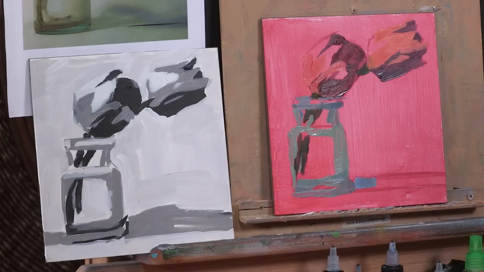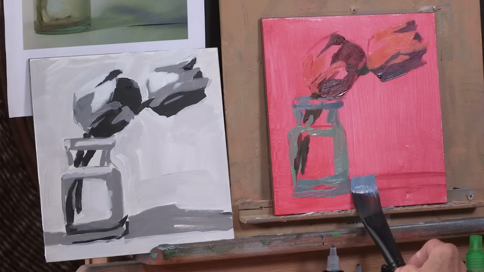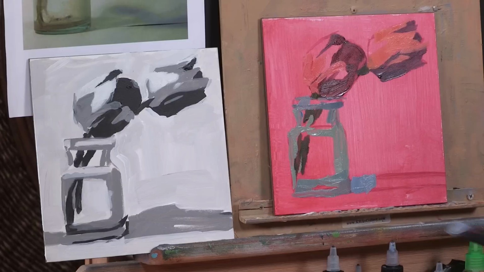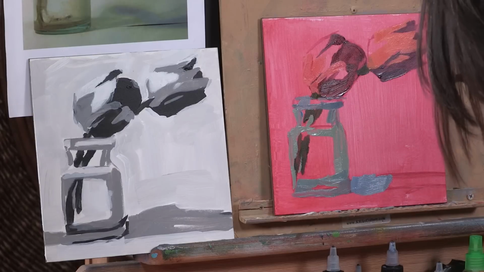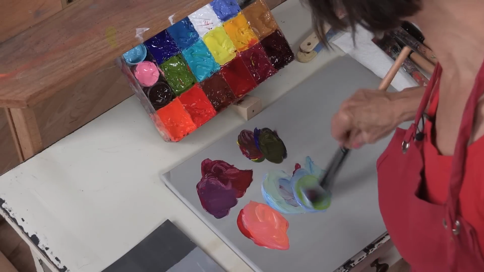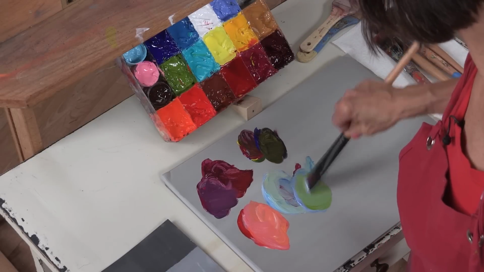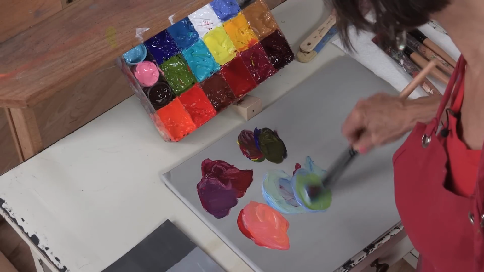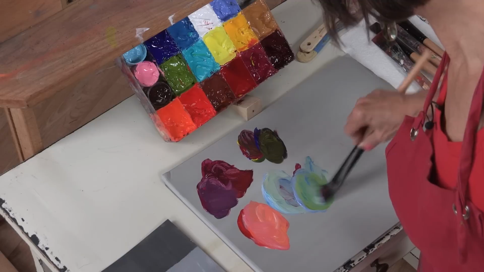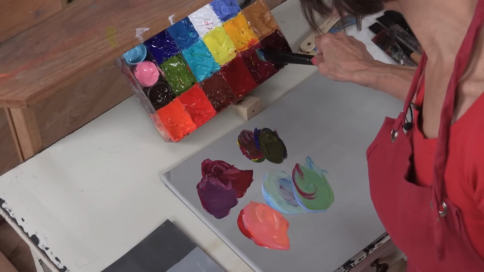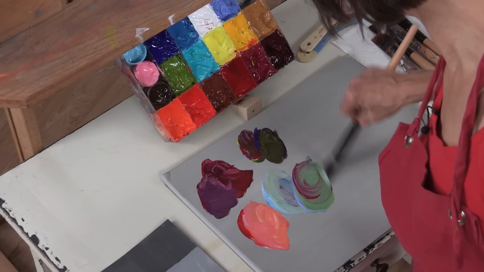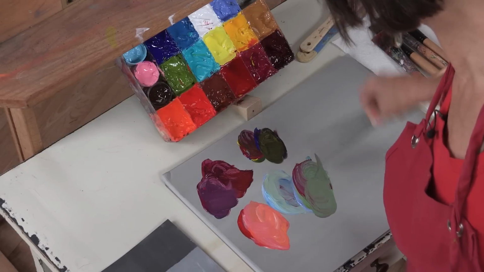I think I'm going to go in and make that a little bit greener because it is on kind of a green background. So that's green, and then maybe I'll tone it down just with a little bit of red.